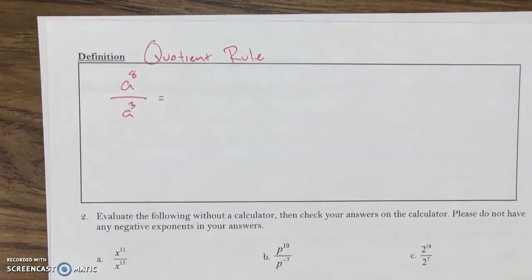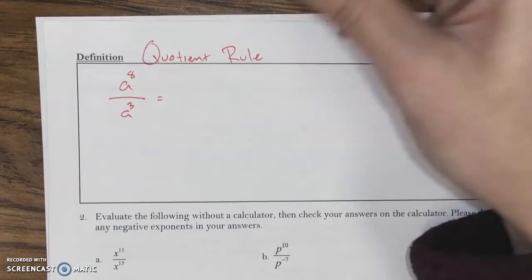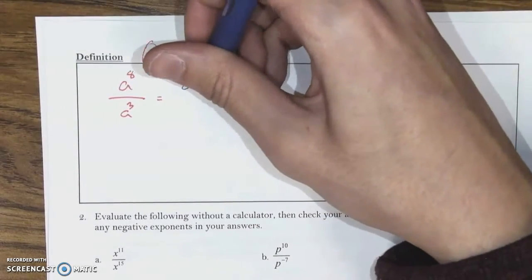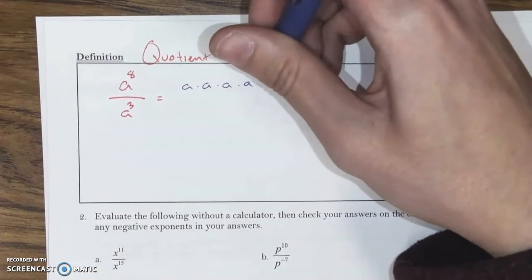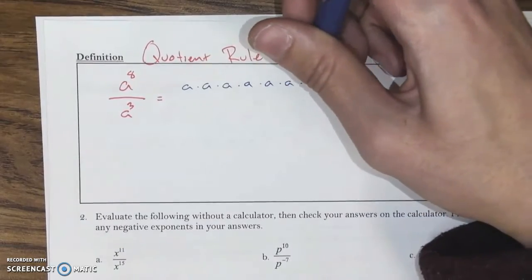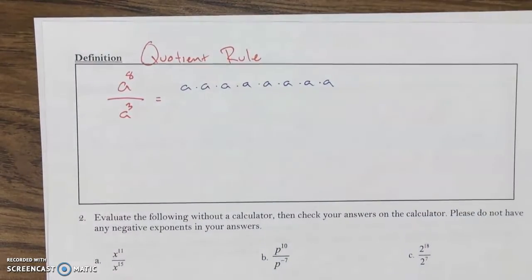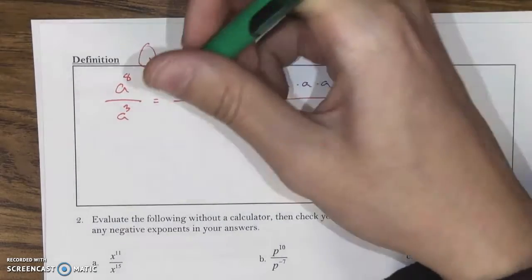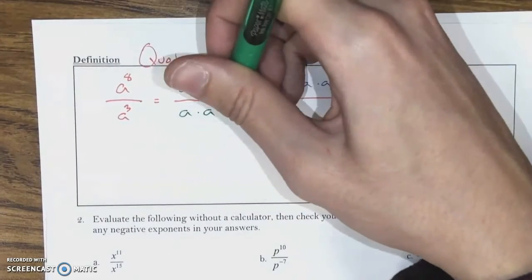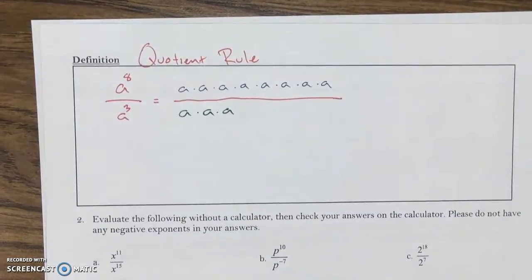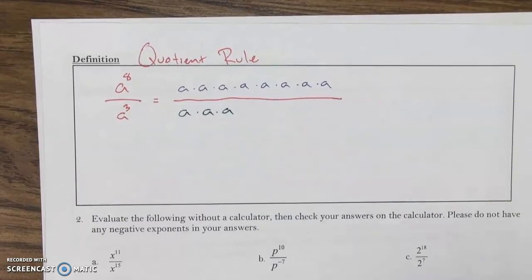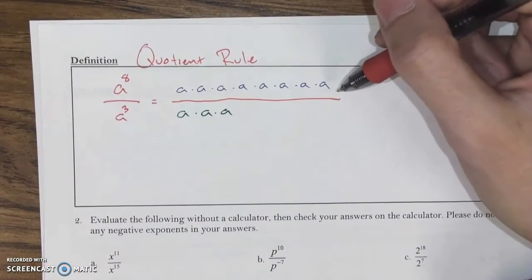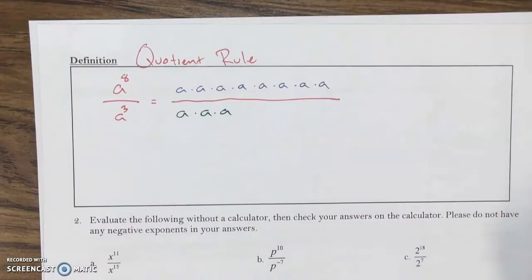We know a to the 8th can be rewritten as a times itself 8 times. We also know that a to the 3rd can be rewritten as a times itself 3 times. Here, everything is being multiplied in the numerator and everything is being multiplied in the denominator.